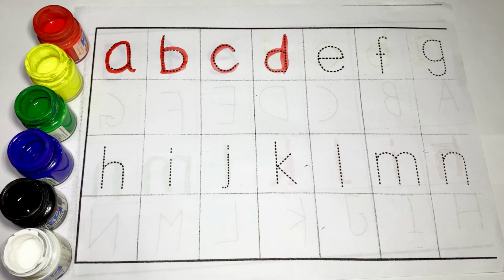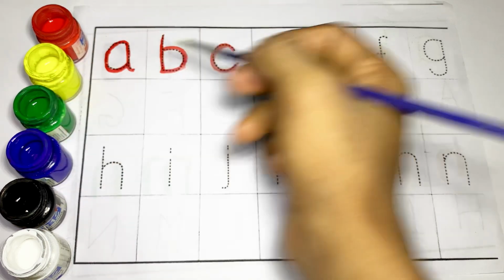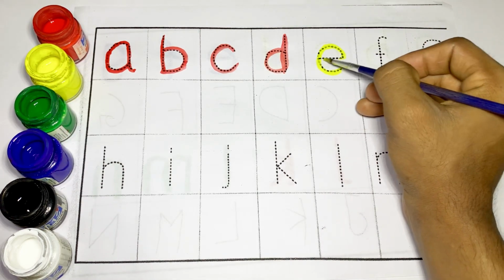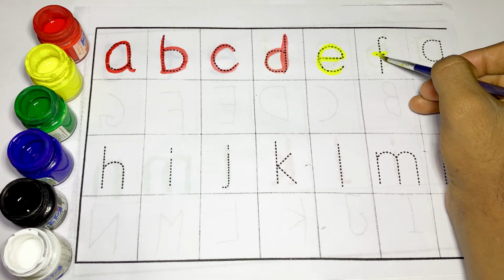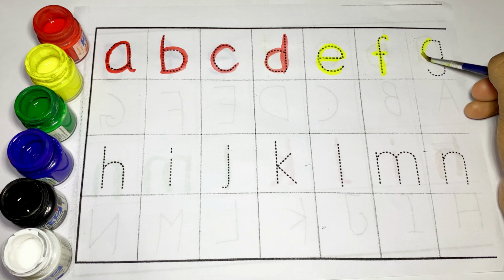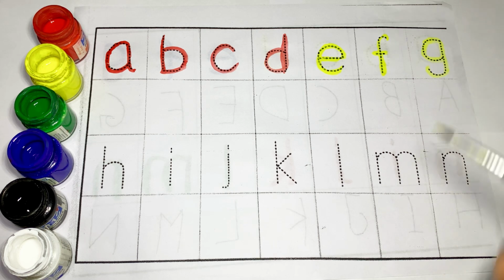Kids now draw E. E for egg, E for elephant, the alphabets of E, and use yellow color. F. F for fish, F for fan. G. G for God, G for grapes.